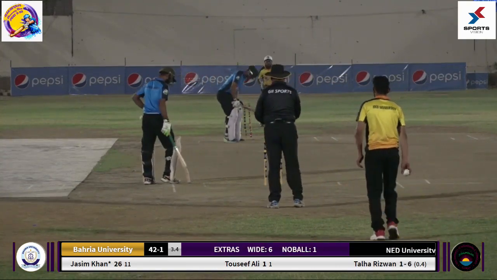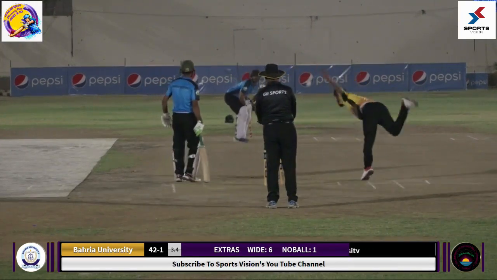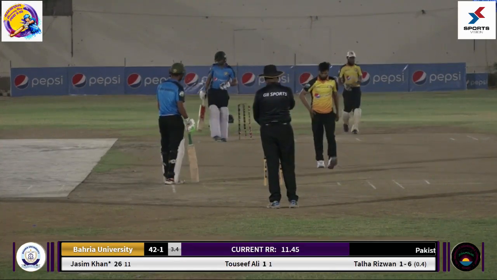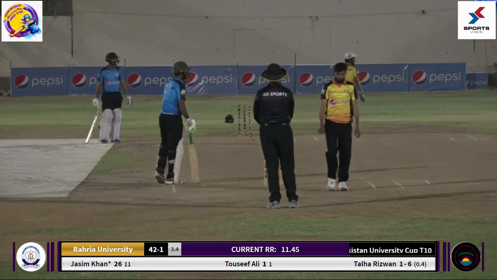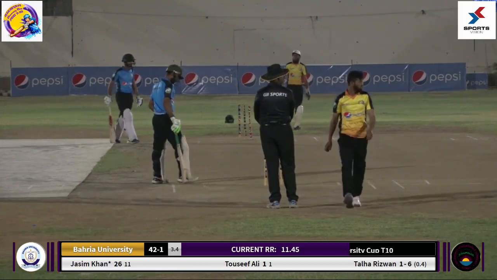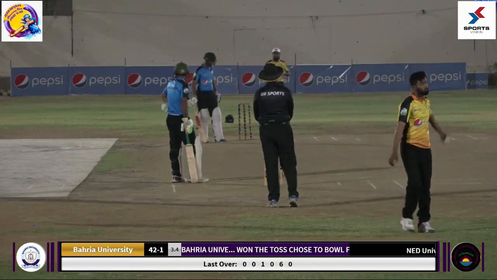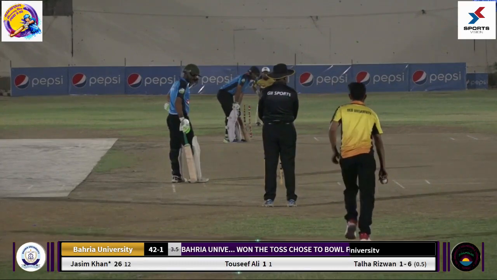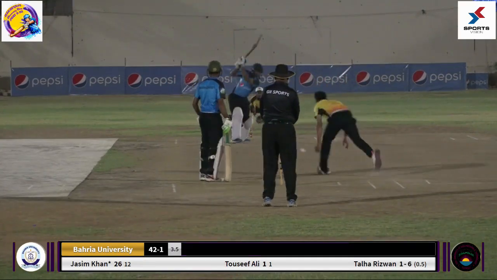It's a cruel game, cricket. He survived a clean bowl on a no ball and got a boundary on the next ball. Went for the drive, got beaten, but no outside edge. 6 runs conceded by Tala Rizwan. He almost picked up the batsman, but it was a no ball. So Jasim is having a very good time out there. On 26 of 12 balls, his strike rate is 216.